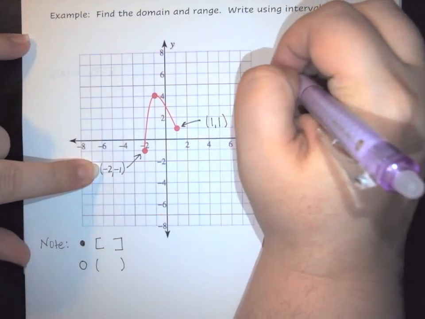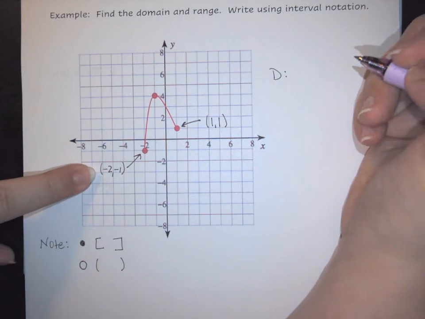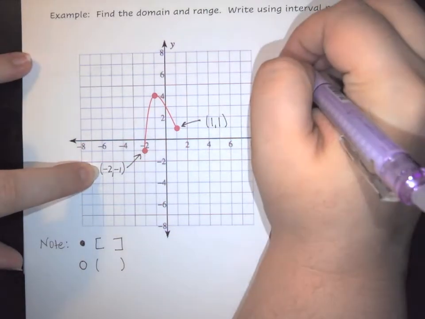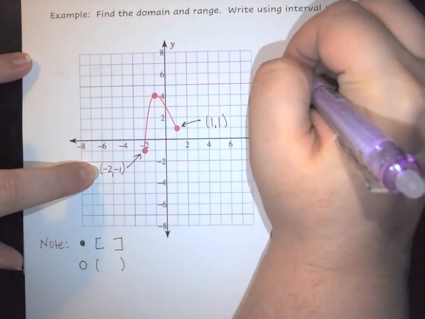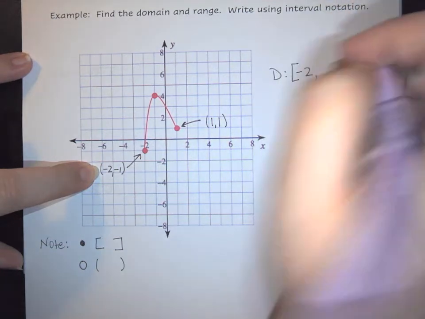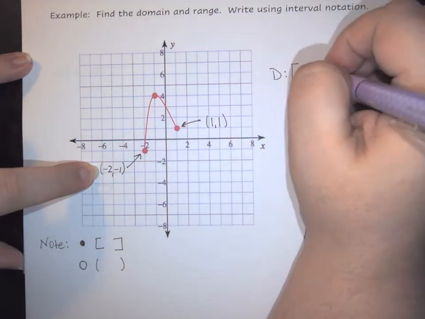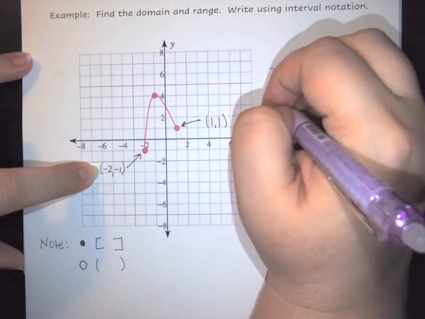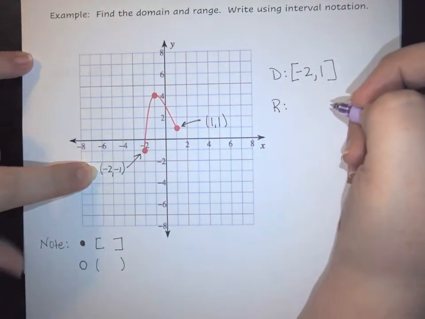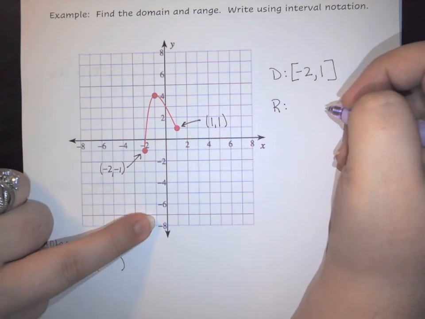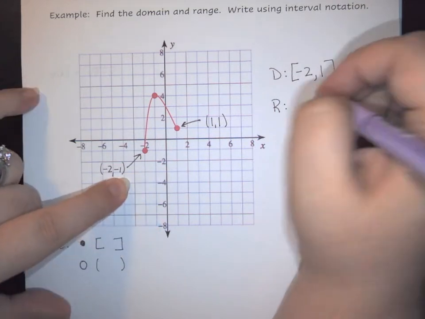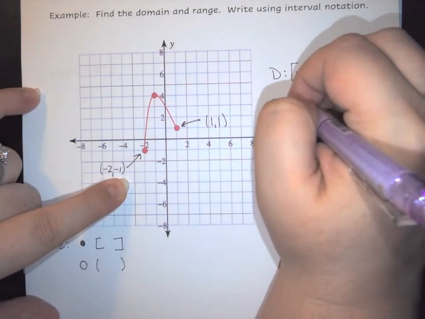My domain here is going to start from the most left X value, so it's going to be a bracket. We're going to start at -2, and then we travel along the x-axis over here till we get to 1 and close it. My range is going to go from my smallest, most negative, so we're going to start here at -1. Again, we open a bracket.